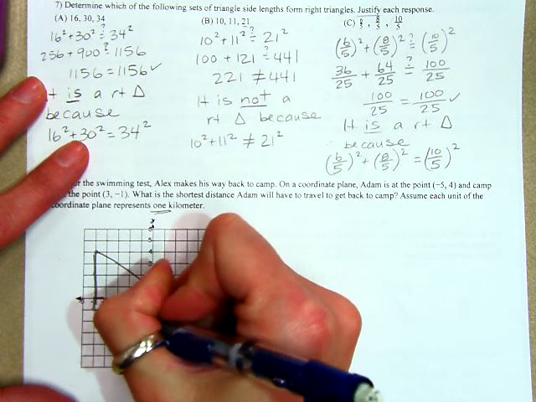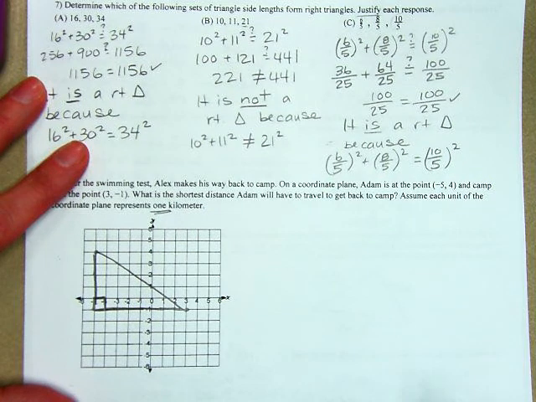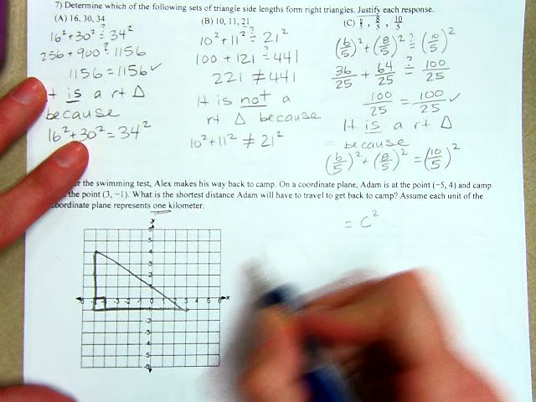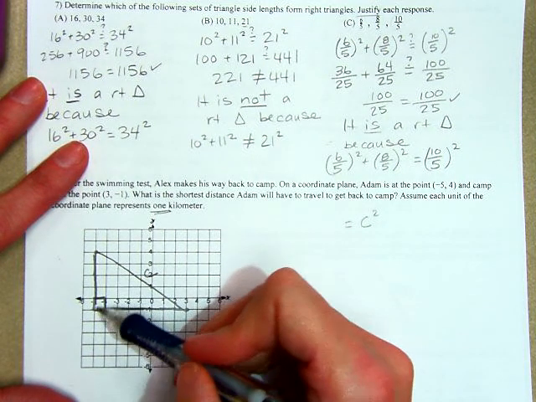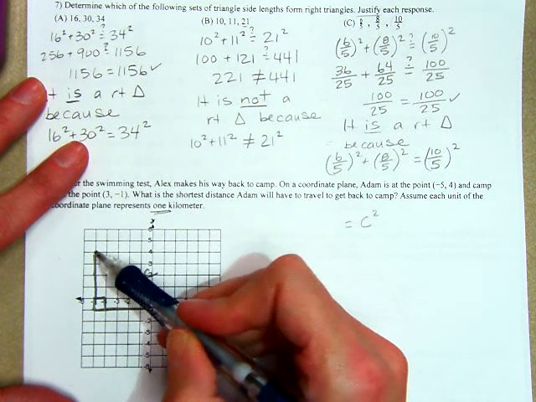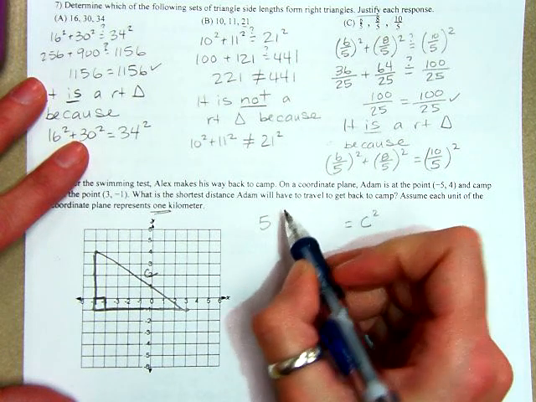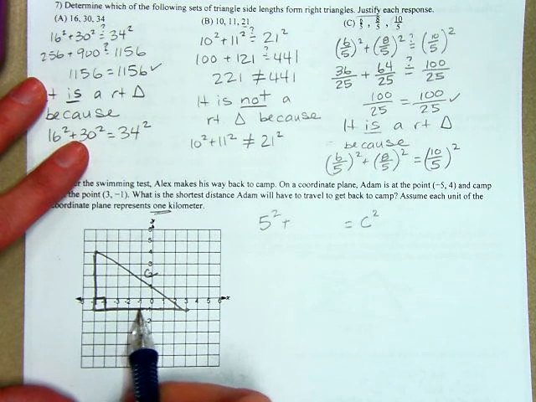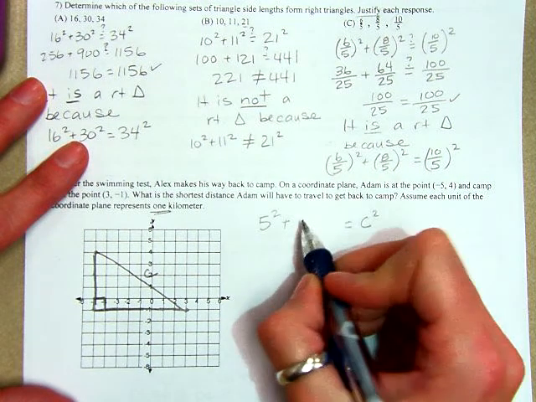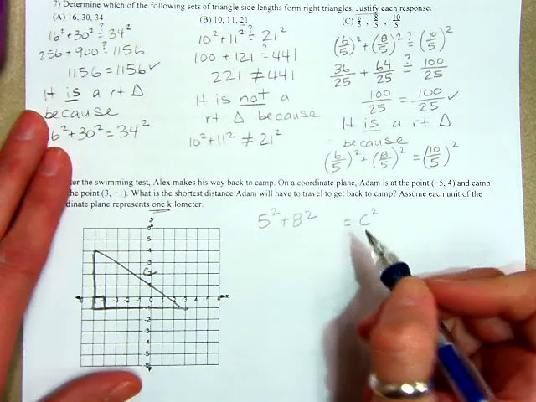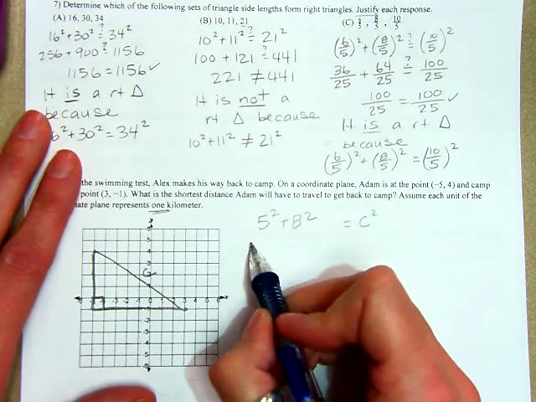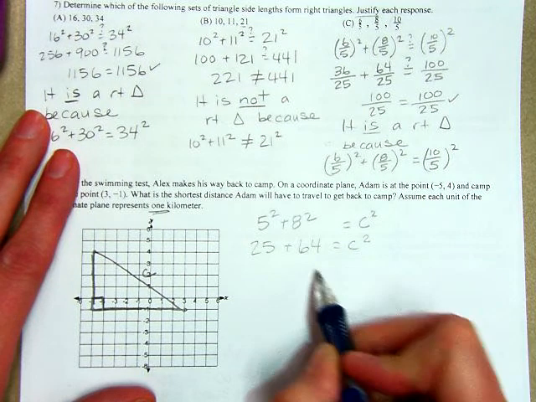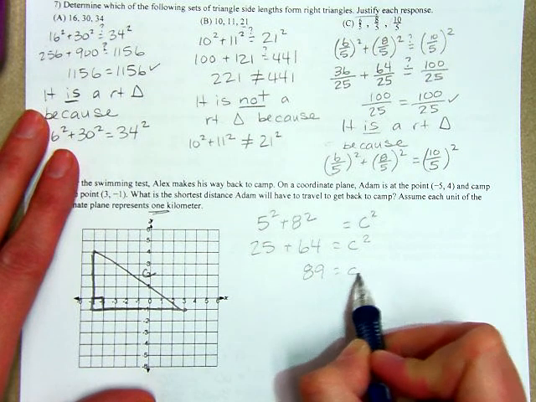So right here ends up being a right triangle with an unknown hypotenuse. So if I measure 1, 2, 3, 4, 5, I'm sorry, not measure, but find by counting. 5 squared is one leg. 1, 2, 3, 4, 5, 6, 7, 8 is the other. Okay? So I need to find the hypotenuse. 25 plus 64 is c squared. 89 is c squared.